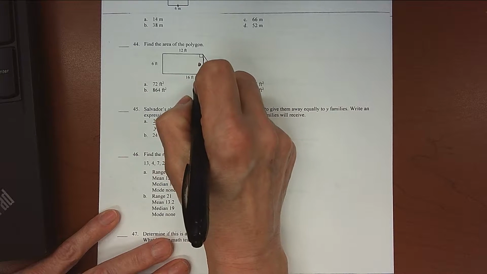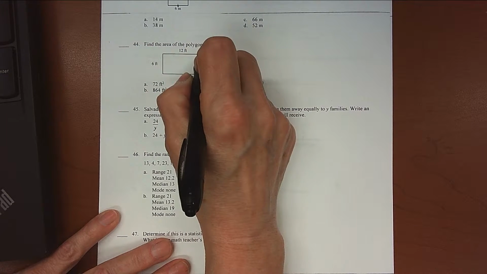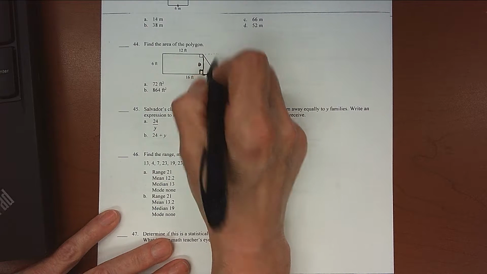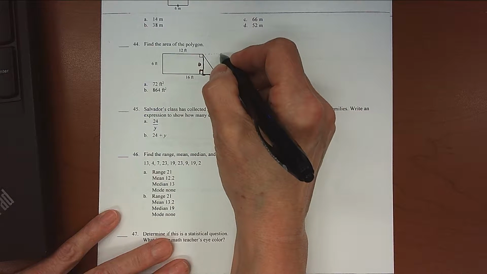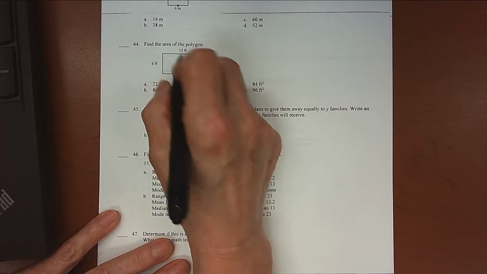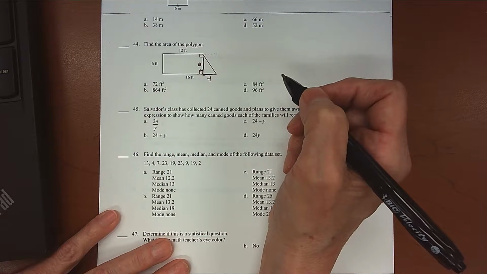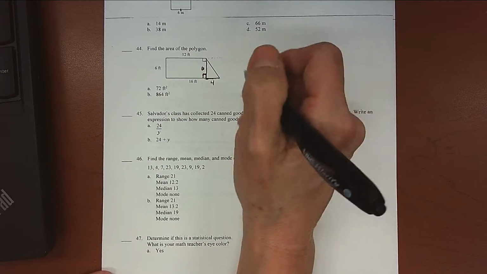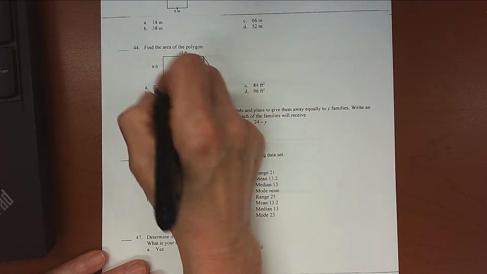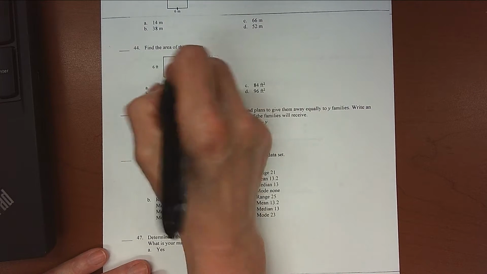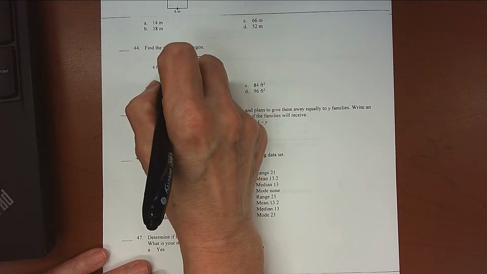Well, if this is 12, and to make this as long as this down here, I'd have to extend that by how much? By 4, because the difference between 12 and 16 is 4. So I know that this base has to be equal to 4. Alrighty, so I've got my area of my rectangle here, which is a 6 by 12.